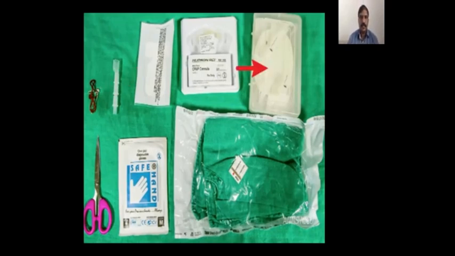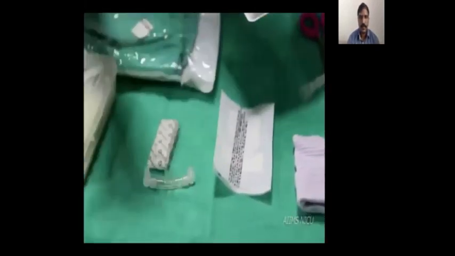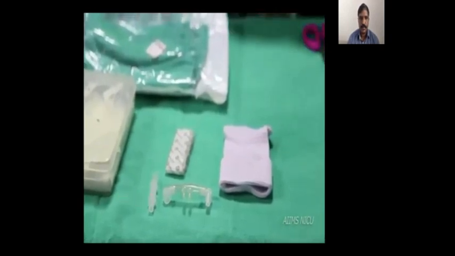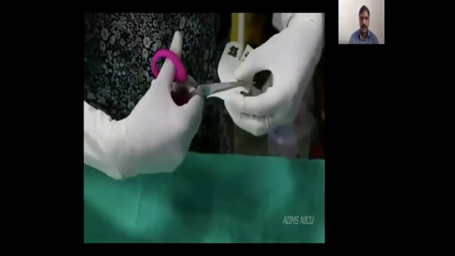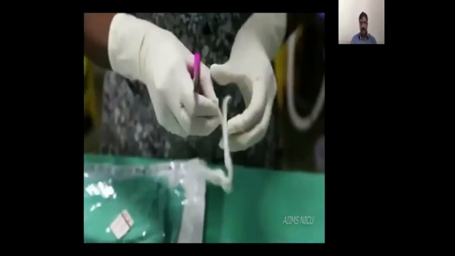Find the HFNC prongs, velcro, and connectors in the prongs kit. Cut a strip of Tegaderm. Open the velcro. Cut the soft velcro which is to be fixed on the prongs.